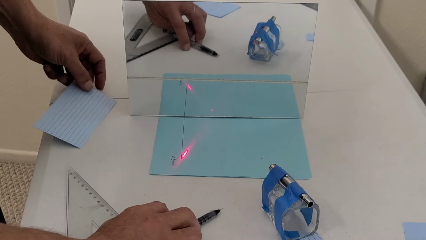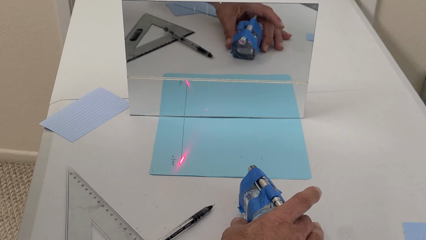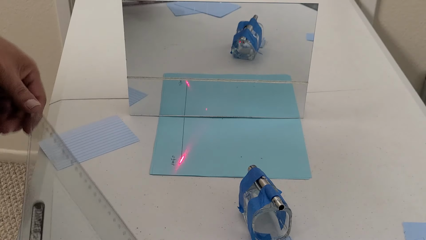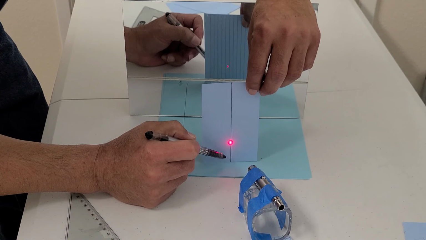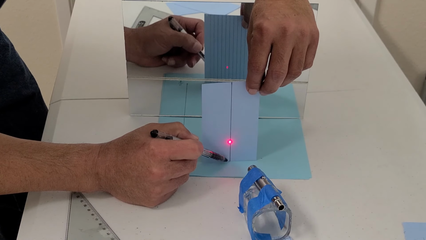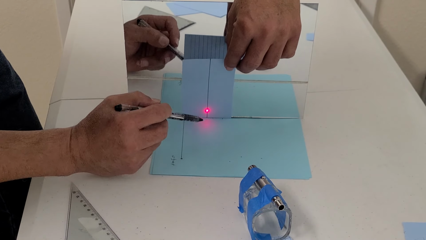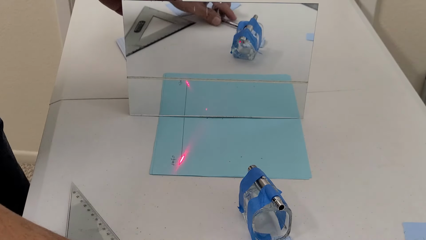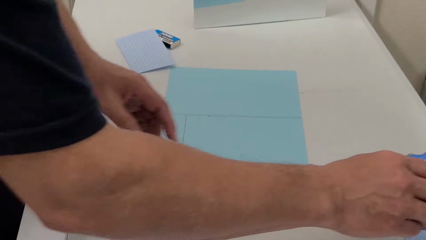Perfect. We can take another one. Imagine that we're moving to this position. One more time, this is the connection to the image. And one more time, let's create the path on the piece of paper. Okay, it's one point. Let's go to the mirror one more time, and it's going to be the position right there. Perfect. Now let's connect this point right behind the mirror. So it's done.